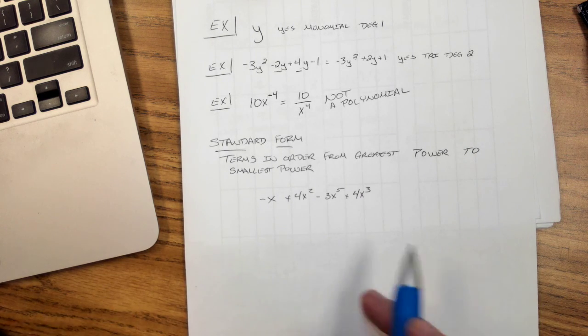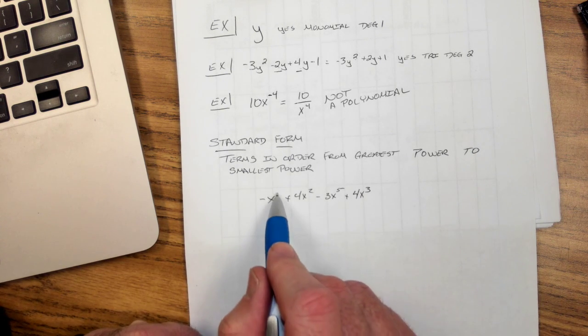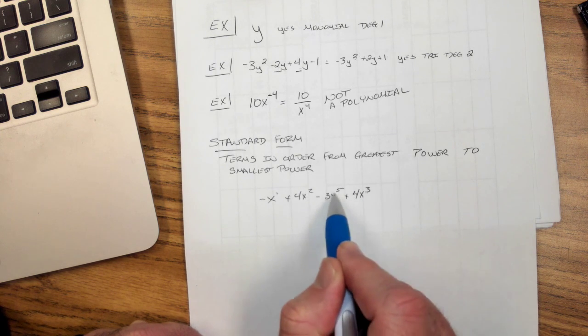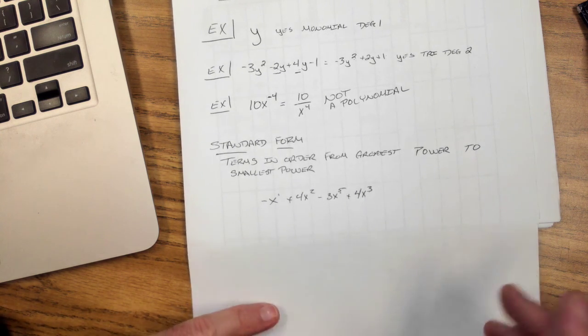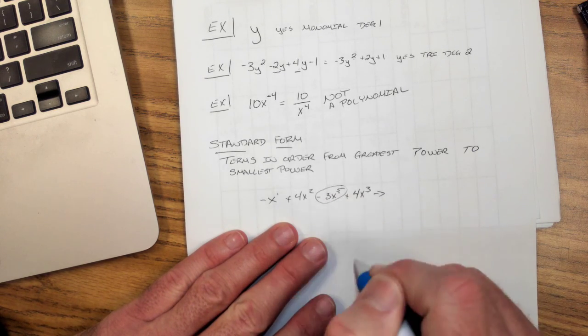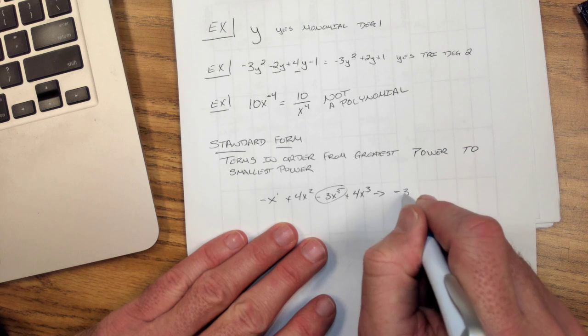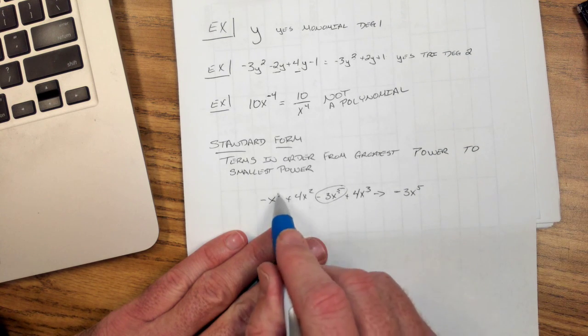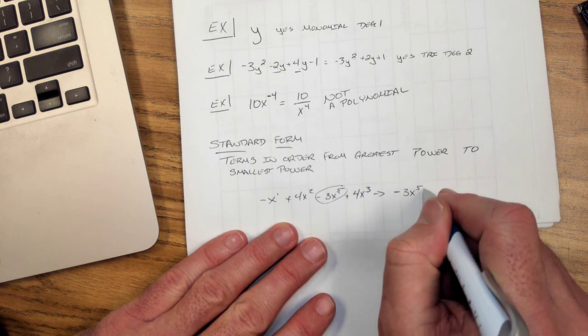So I look at this problem, I want to put it in standard form. So I look at powers, power of 1, power of 2, power of 5, power of 3. Obviously, 5 is the biggest one, so that's what's going to go first. So in standard form, and everything goes with it, negative 3x to the fifth. Signs go with them.